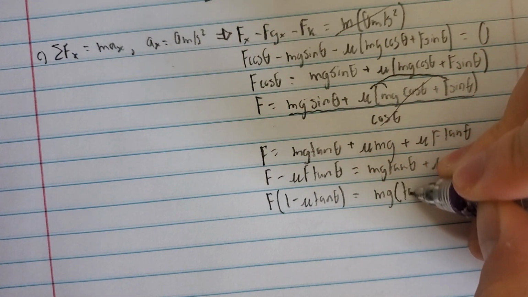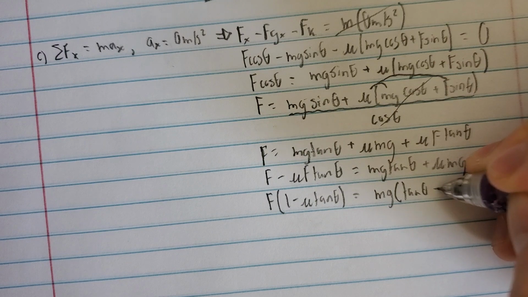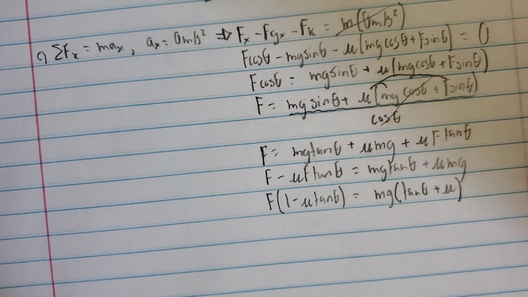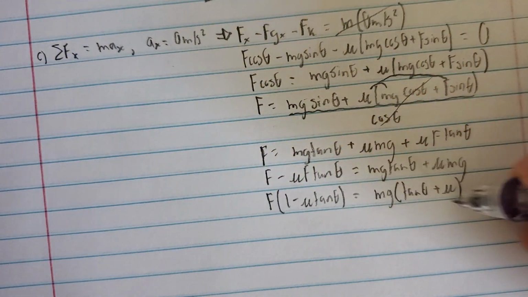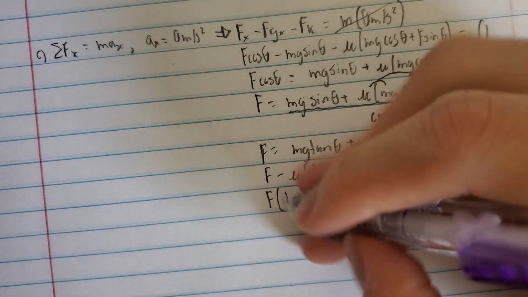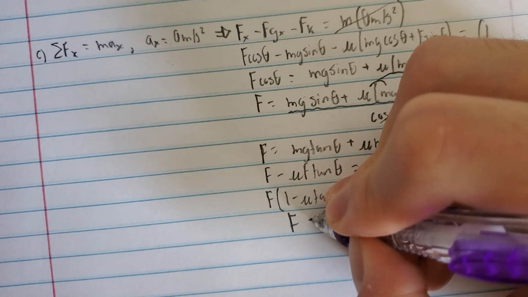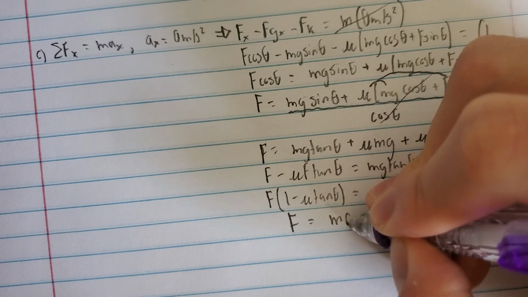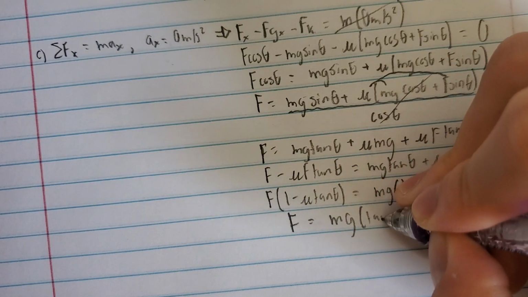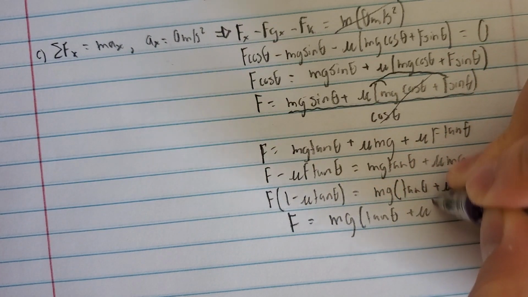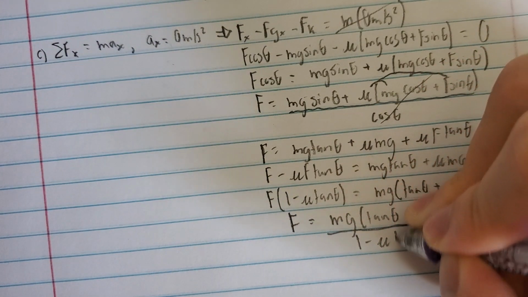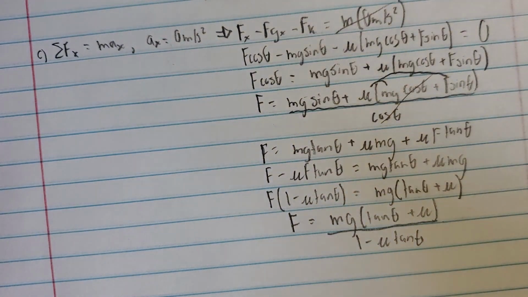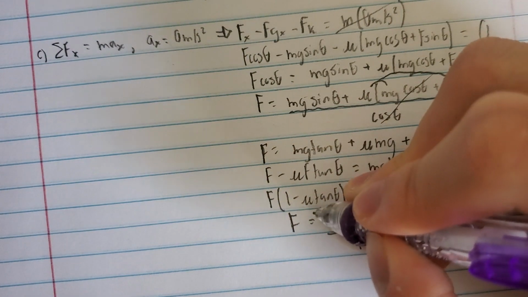So I have tan theta plus mu. Okay, so now I'm going to divide this right here to this side to isolate for F. So my equation for F finally is going to be equal to mg times tan theta plus mu, divided by 1 minus mu tan theta. So that's my equation for F.